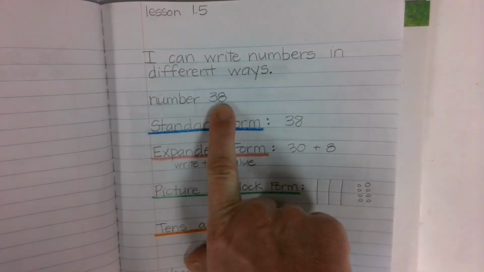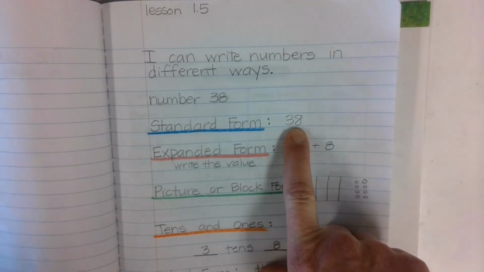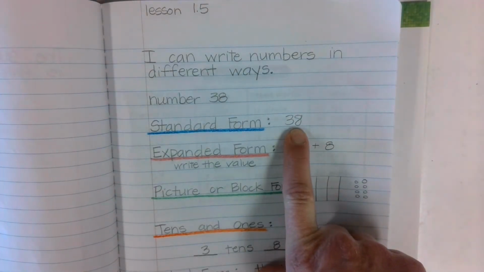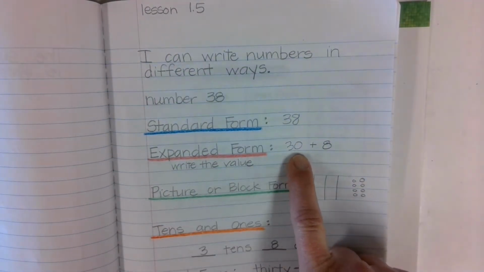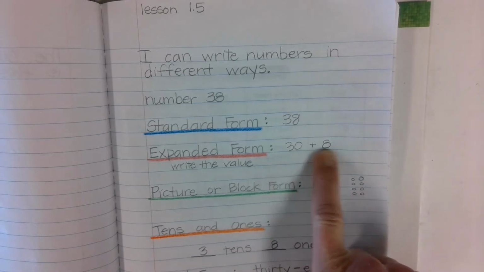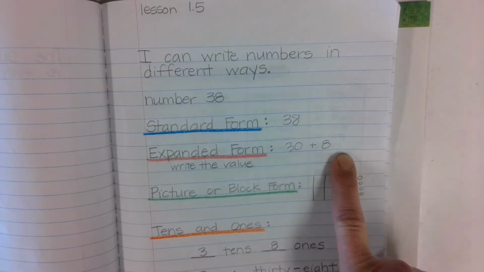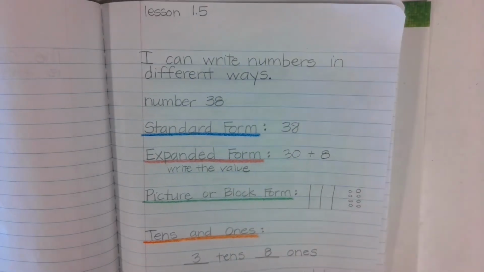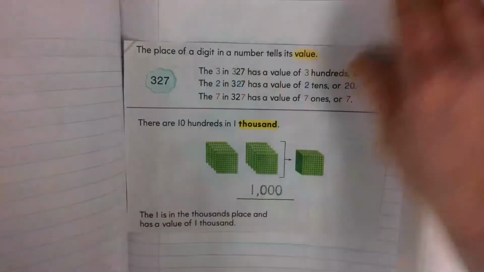And here we had the number 38, and in standard form, 38 looked like this, and in expanded form, we wrote the values like an addition number sentence. We wrote 30 plus 8. So we talked about it on page 9 with expanded form.